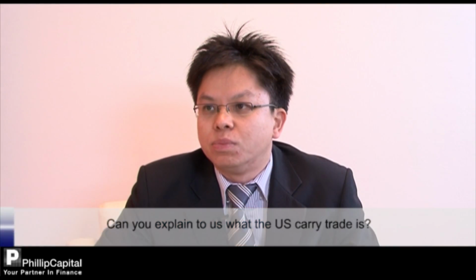It is a strategy by which investors borrow US dollars at low interest rates. The money is then used to buy assets with the highest return, including investing those proceeds in the currency of the country of their choice, where interest rates might be higher or perhaps are expected to rise relative to the US dollar.